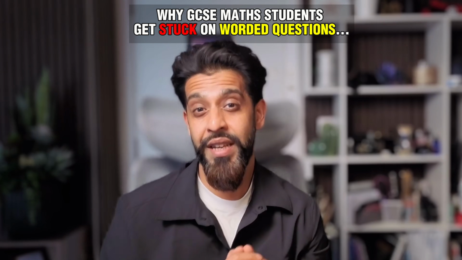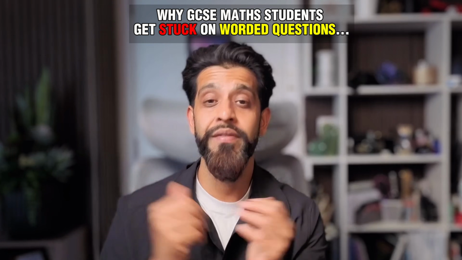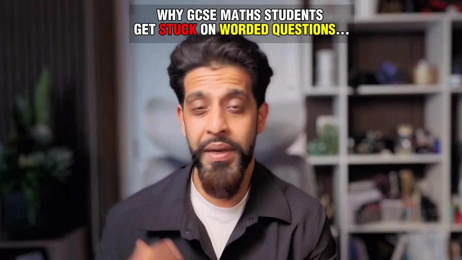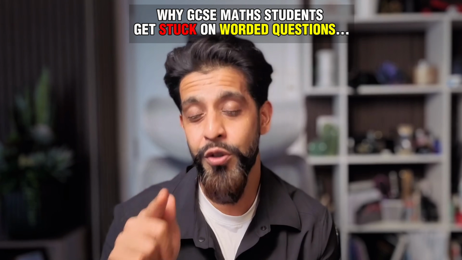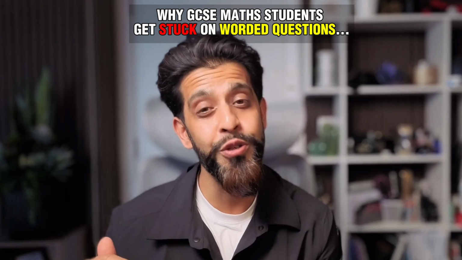Or when they're given a question that says solve these two simultaneous equations and they're given the two equations, they know how to start that. But in the real GCSE exams, they don't tell you exactly what the topic is. That's something you've got to figure out for yourself. And this is where some of the students get stuck.